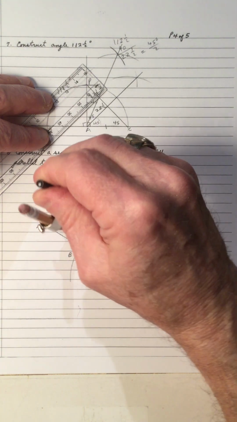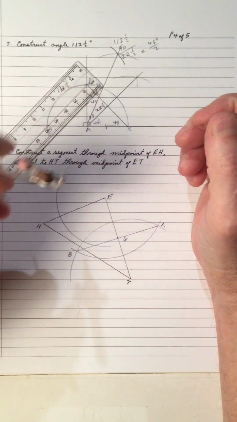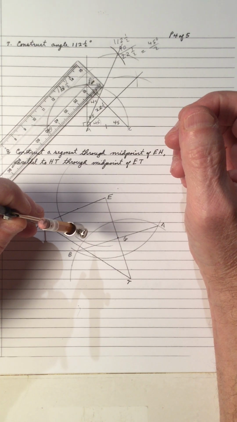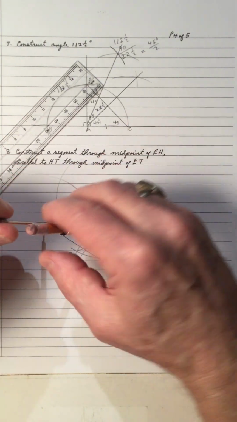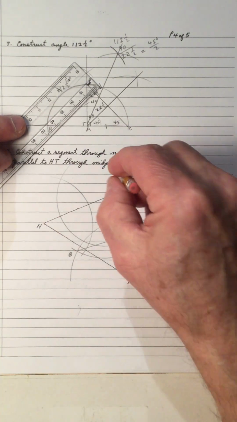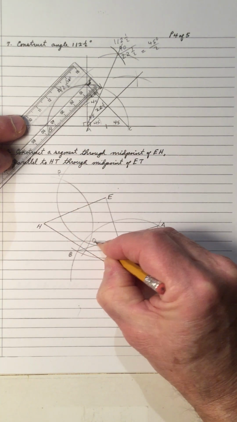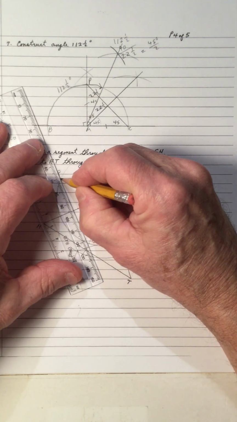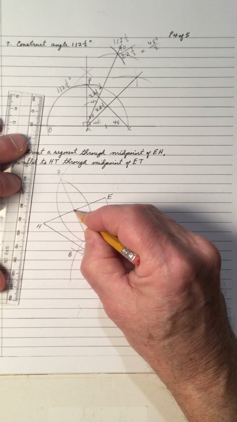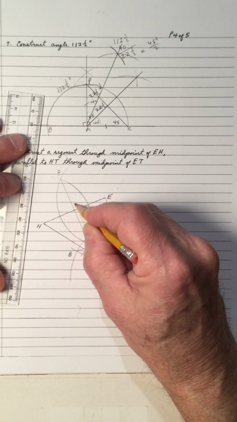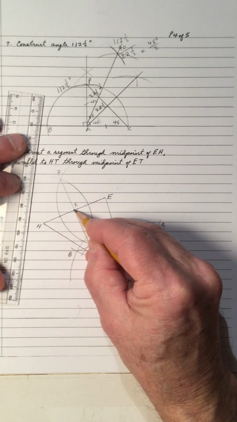So here we go. Make an arc from E, make an arc from H, and here we are. Now we'll join them up. Let's call this, let's say P and Q. So if I join P to Q, where it intersects, so this point right here, if you want to call it X, so X is the midpoint. We did the perpendicular bisector, so X is the midpoint.